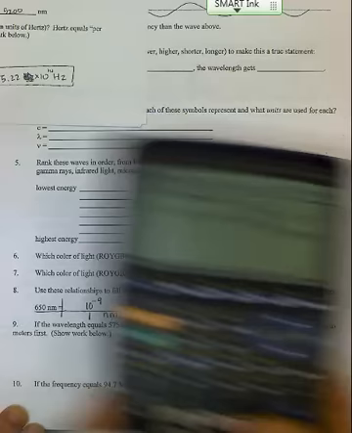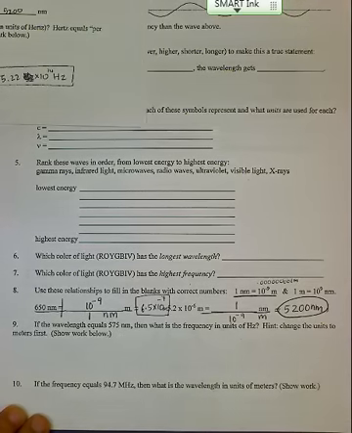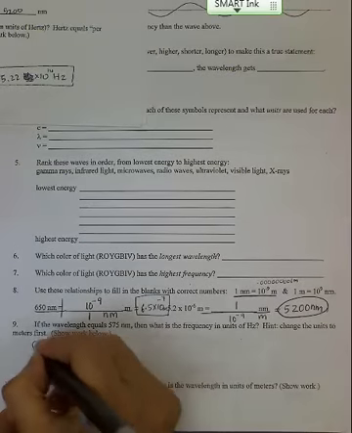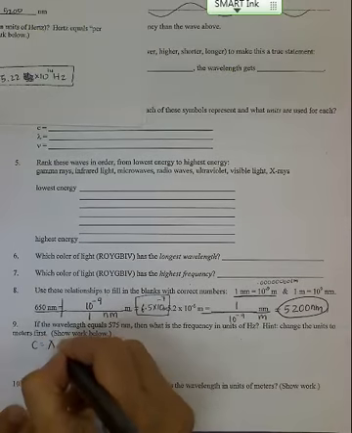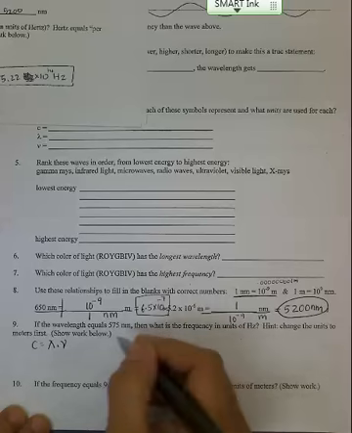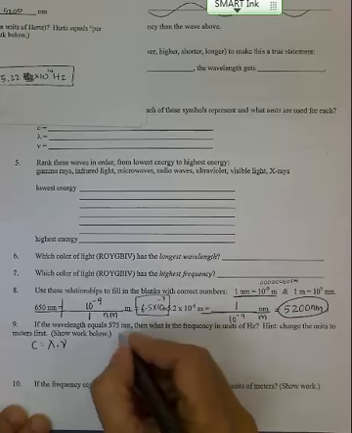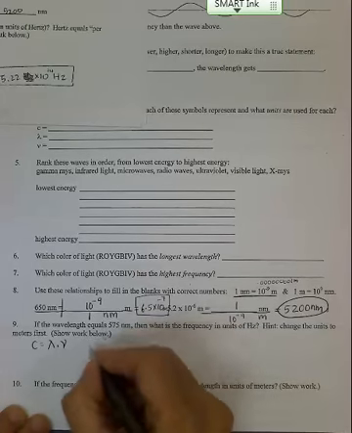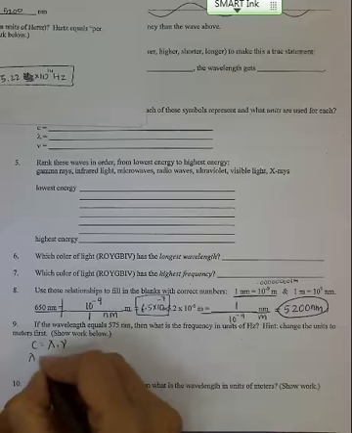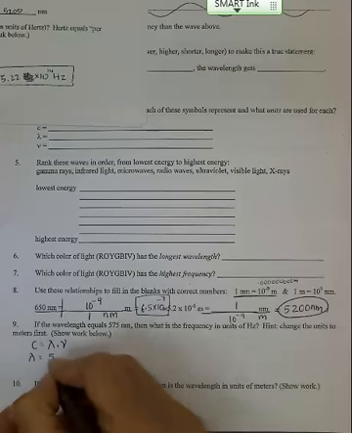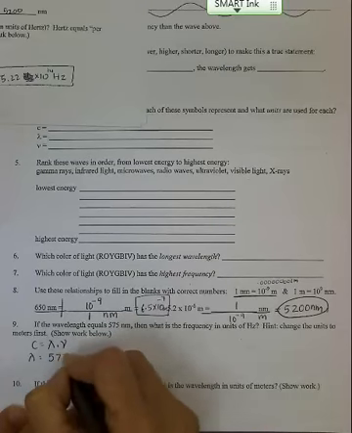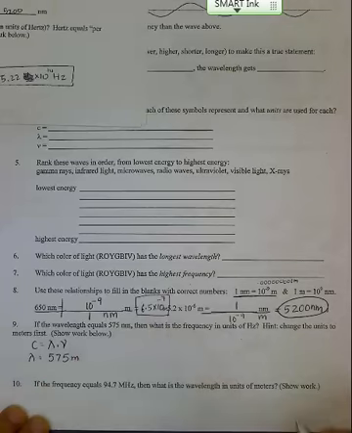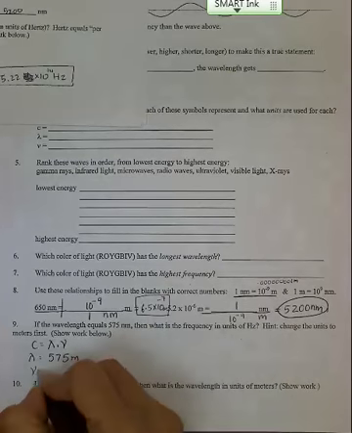Now, we are now using the equation c is equal to lambda times nu. So what are the variables that are provided to us? The wavelength, lambda, is given to me as 575 nanometers. And they want us to find out what the frequency is.